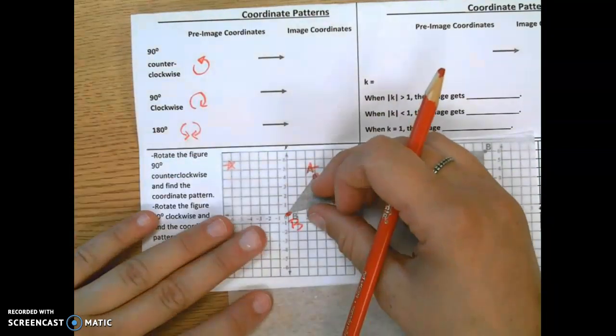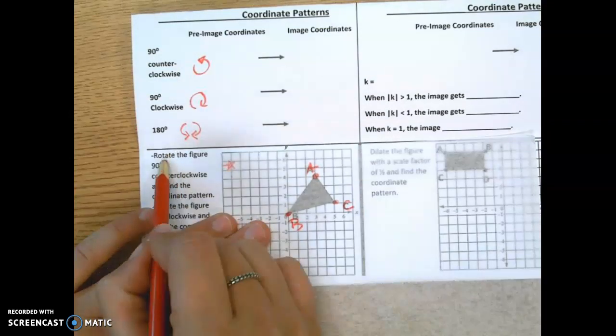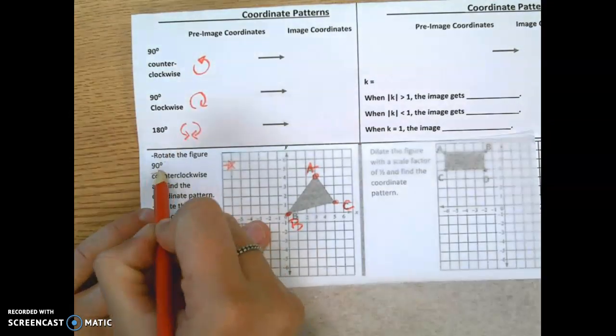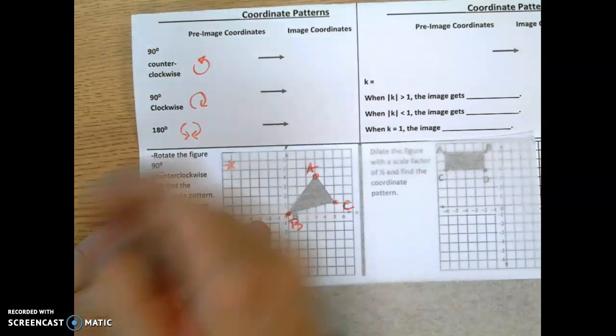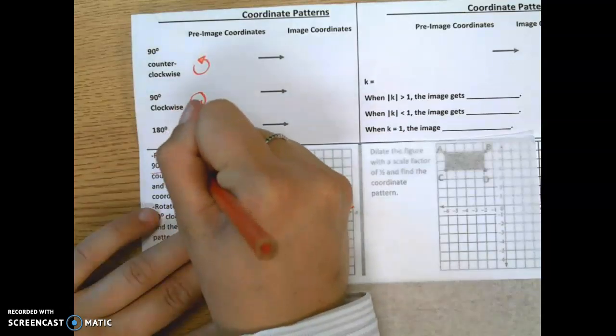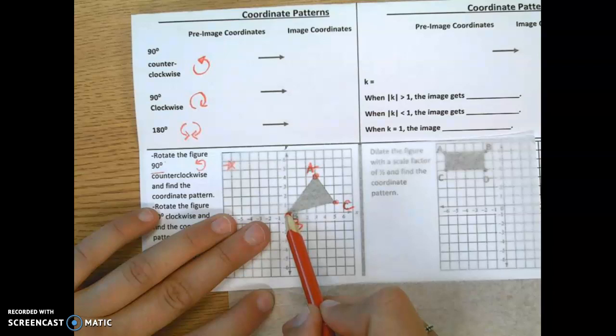So what we're going to do is take this original image, and the first one asks us to rotate the figure 90 degrees. So remember, that's a quarter of a turn, counterclockwise. Remember, counterclockwise, opposite of a clock. So I'm going to put my point on 0, 0, the origin. B also happens to be there, but that's irrelevant.